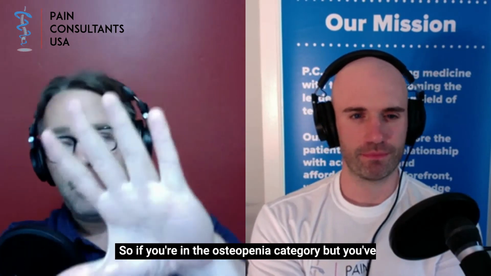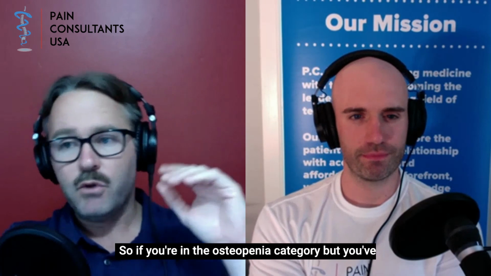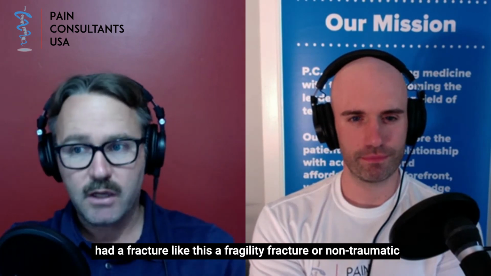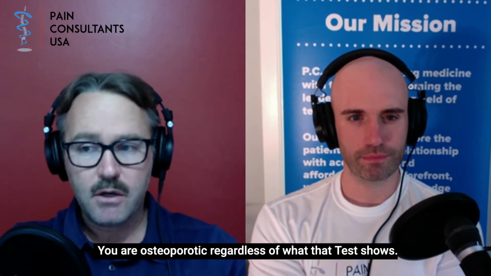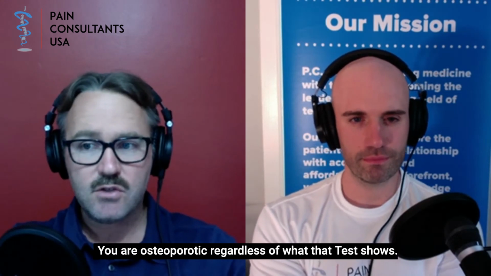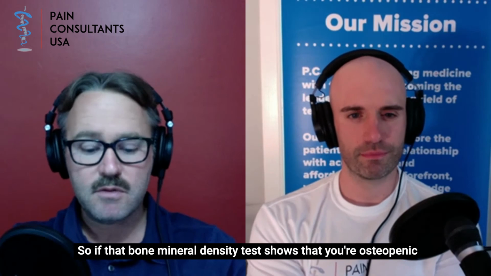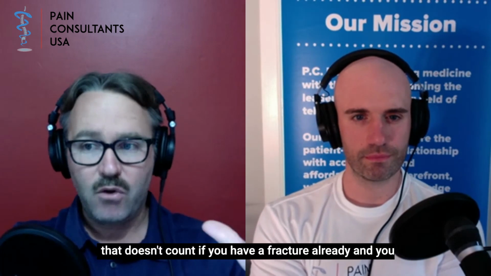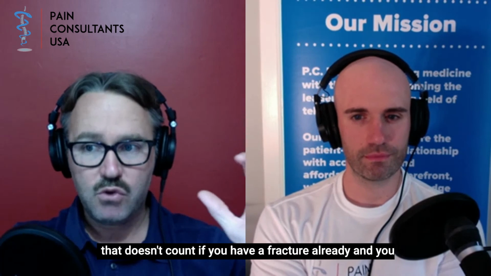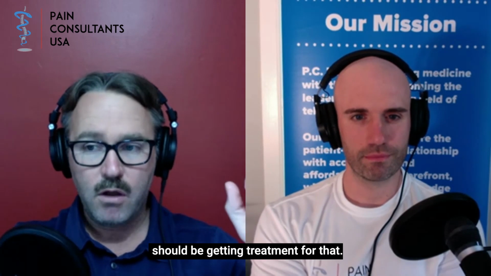So if you're in the osteopenia category, but you've had a fracture like this, a fragility fracture or a non-traumatic compression fracture, you are osteoporotic, regardless of what that test shows. So if that bone mineral density test shows that you're osteopenic, that doesn't count if you have a fracture already, and you should be getting treatment for that.